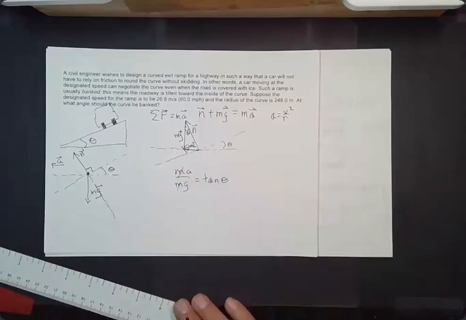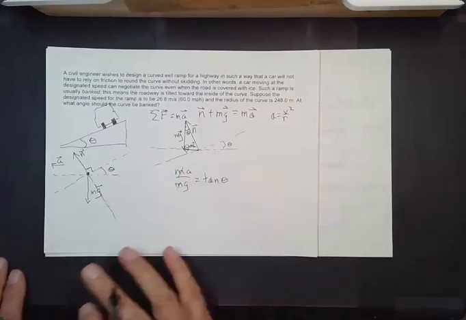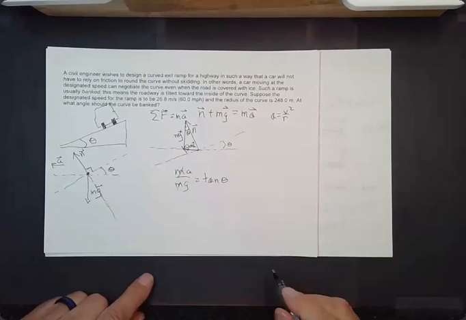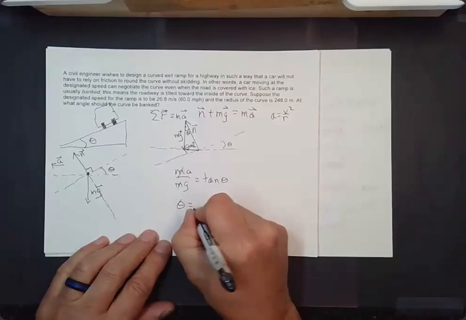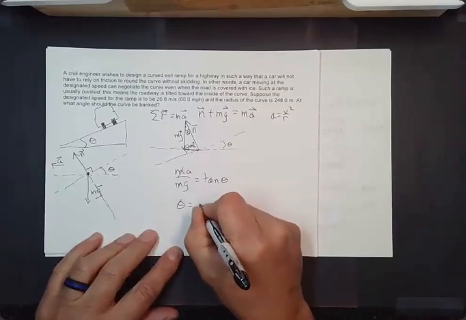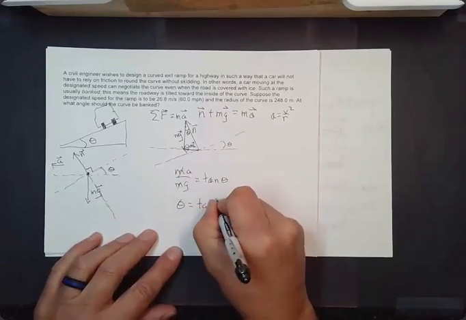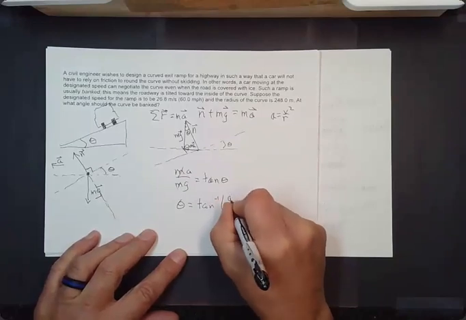I don't have to know the mass. I was thinking I might have to do a little monkeying around to get that fixed. That means theta is just going to be the inverse tangent of a over g.